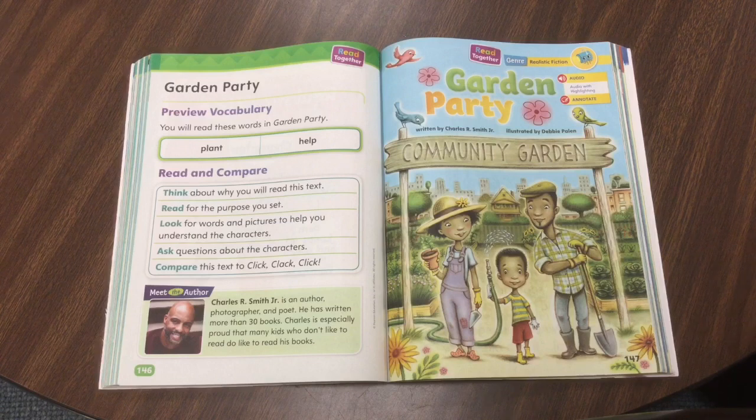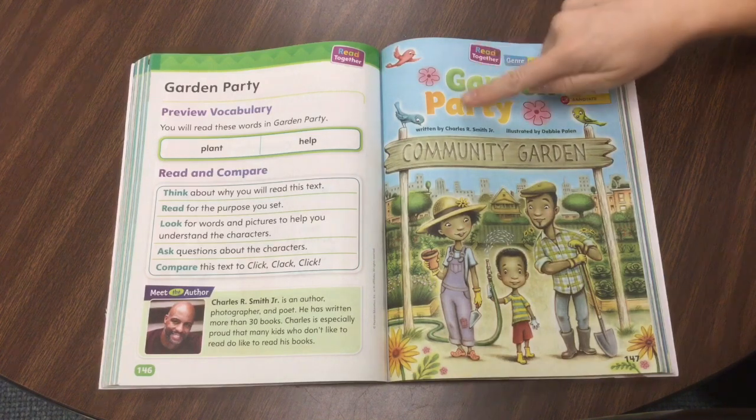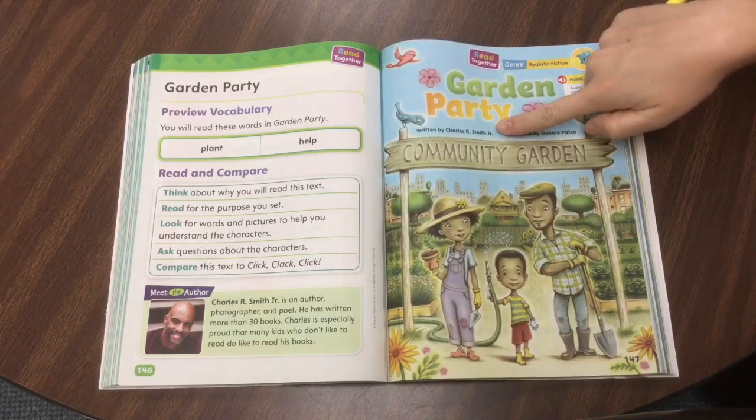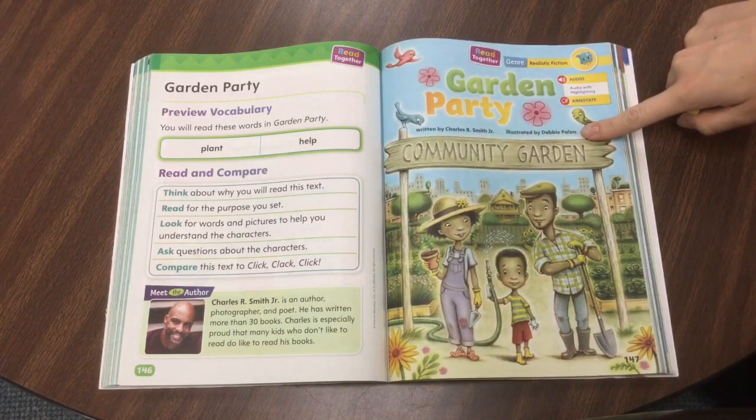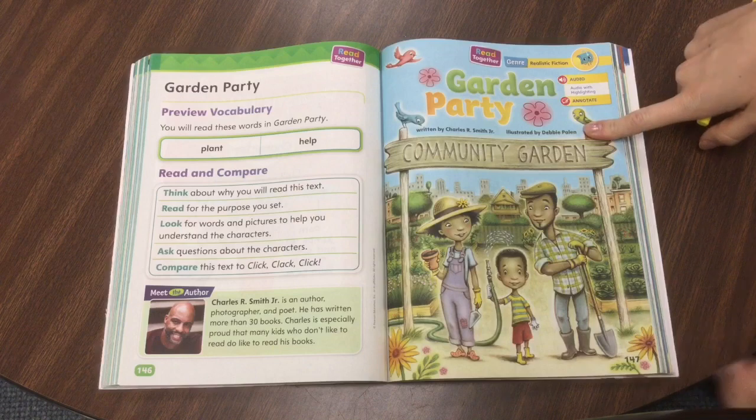Today we have two stories. We're going to start with The Garden Party. The Garden Party was written by Charles R. Smith Jr. and illustrated by Debbie Palin. That means that Charles R. Smith Jr. is our author and Debbie Palin is our illustrator, so she did the pictures.